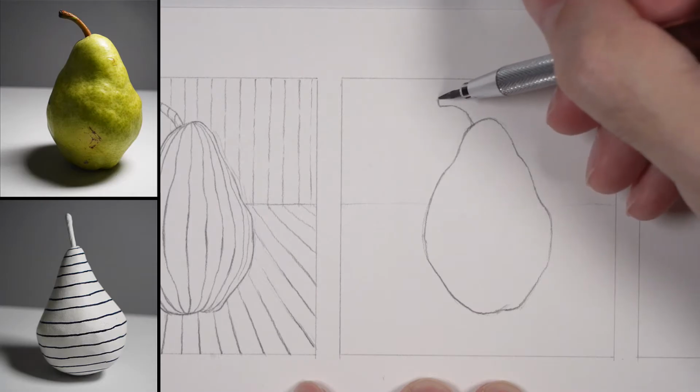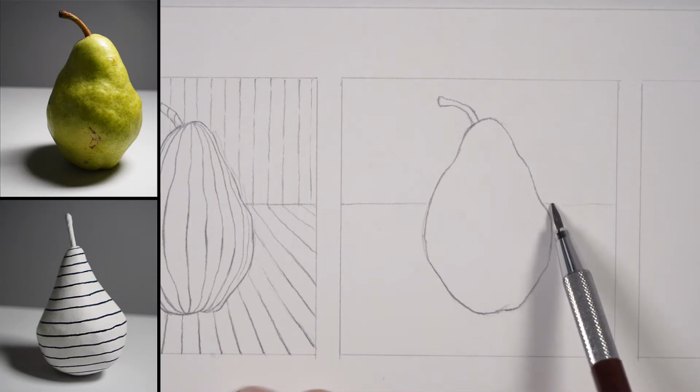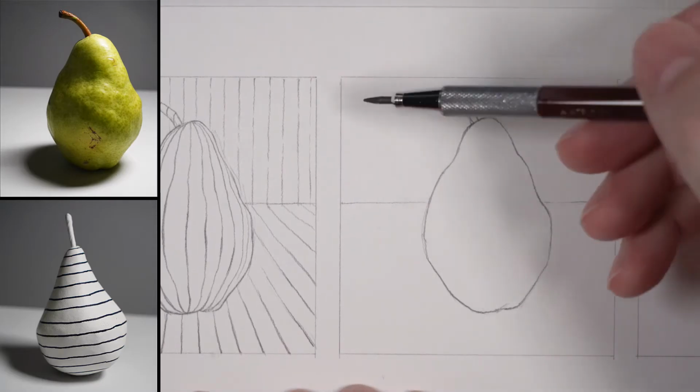Don't worry if it's not exactly the same as your other drawings. You're a human. The pear is organic. It's still going to look like a pear.